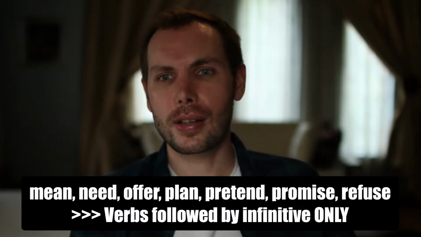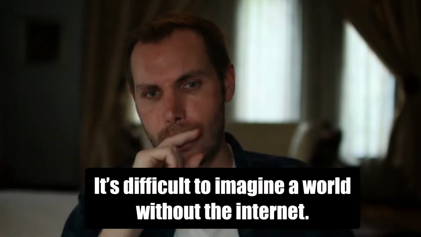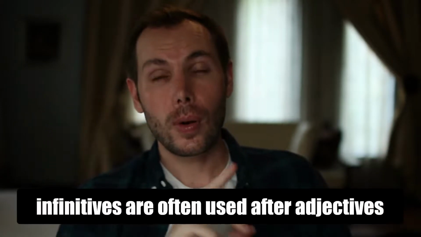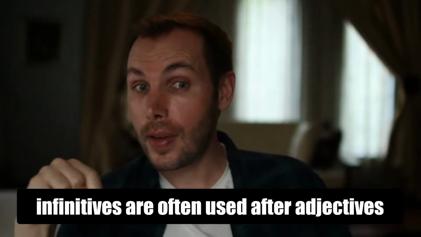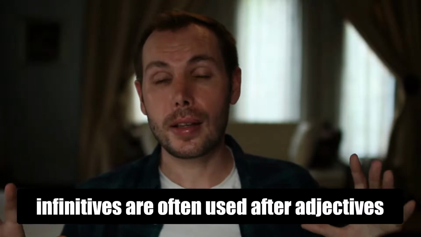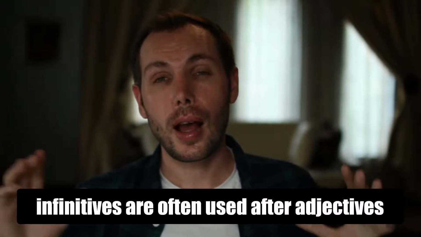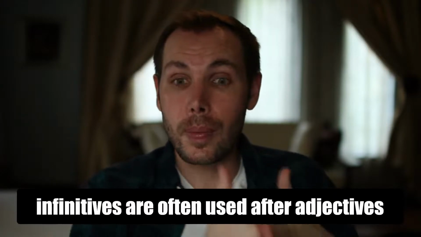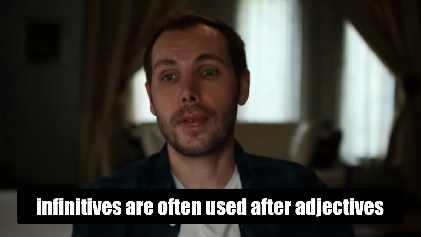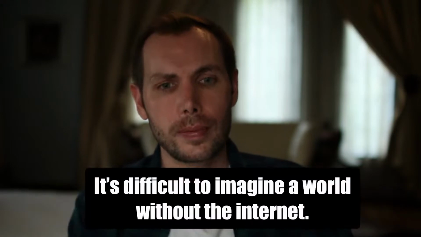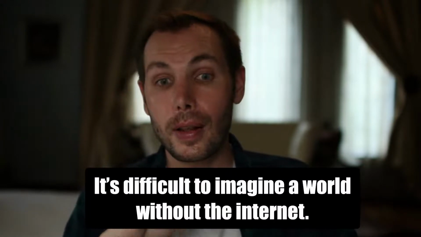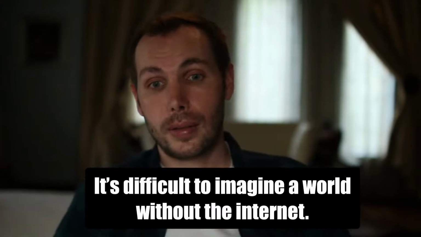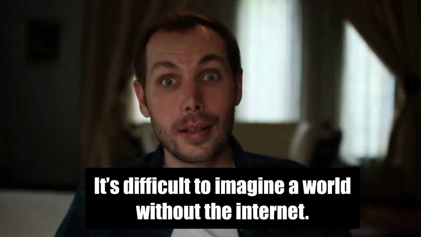Let's move along, shall we? So, another rule for you that you can remember, with infinitives this time. Infinitives are often used after adjectives. So if you see an adjective, then probably you should use an infinitive after that. For example, it's difficult, difficult is the adjective here, to imagine a world without the internet, right?